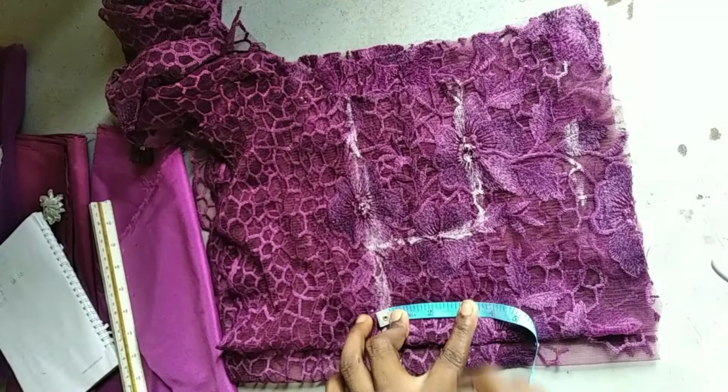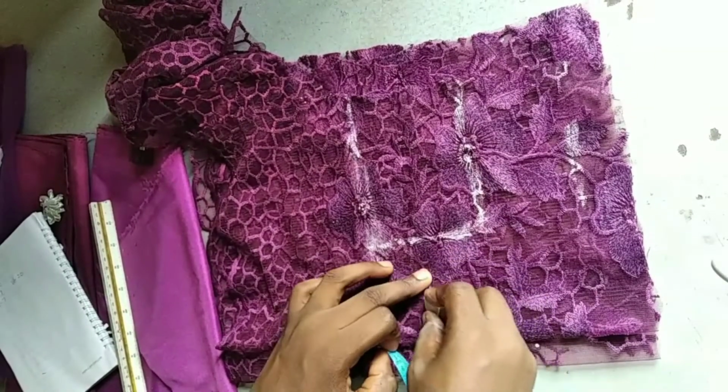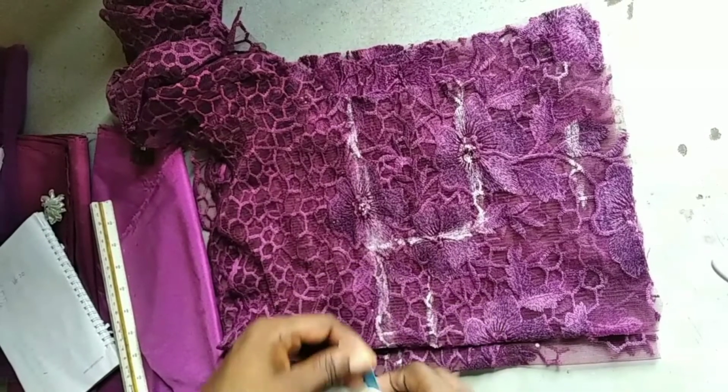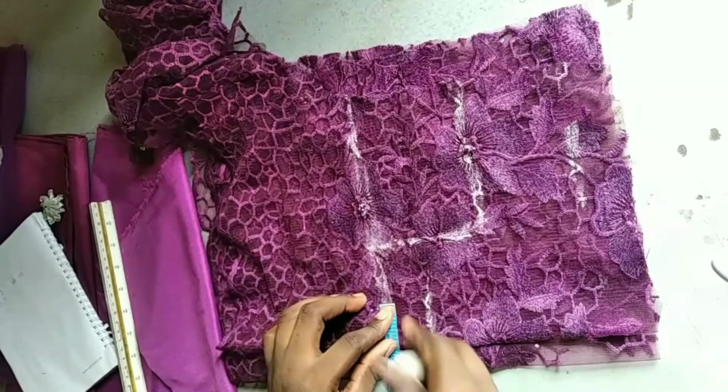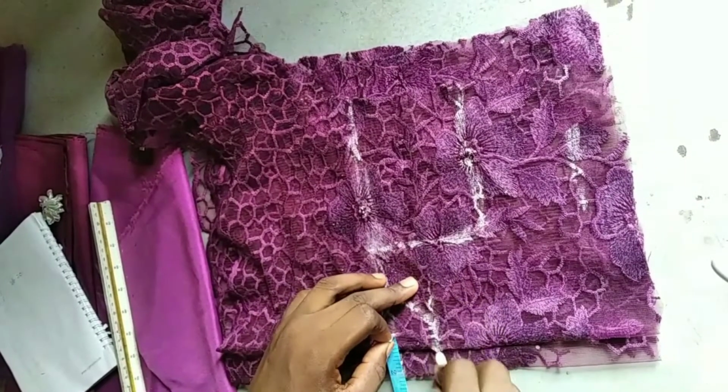Then the neck part of the dress is 2 inches. The depth of the neck I'll be taking 2 inches, and the width I'll make it 2 inches too.